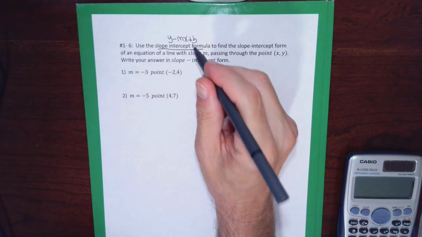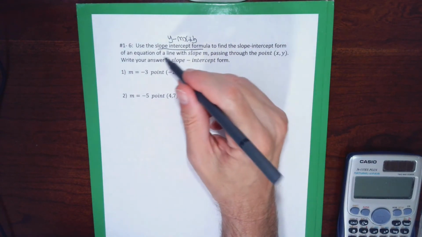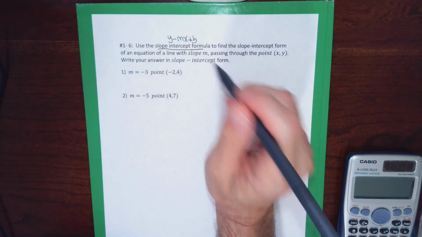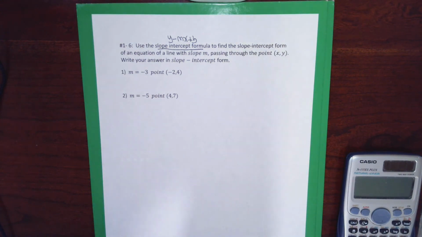And then it says use the formula to find the slope-intercept form of an equation of a line with slope m passing through the point (x, y). That's a pretty impressive sounding problem, and when I was a student I probably really wouldn't know what that asked me to do, but I can tell you because I've taught the class for enough years.